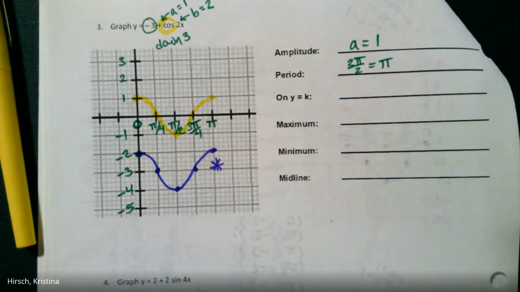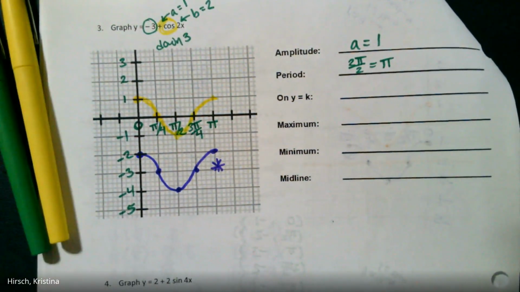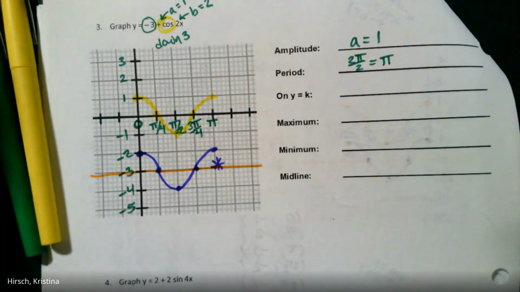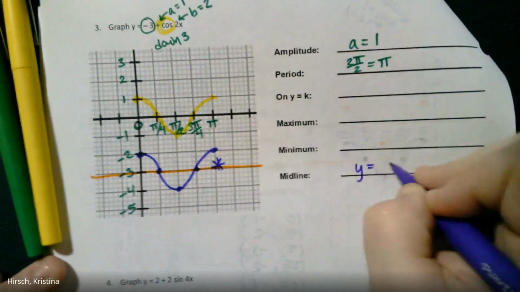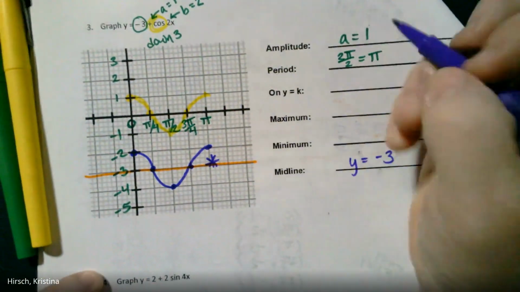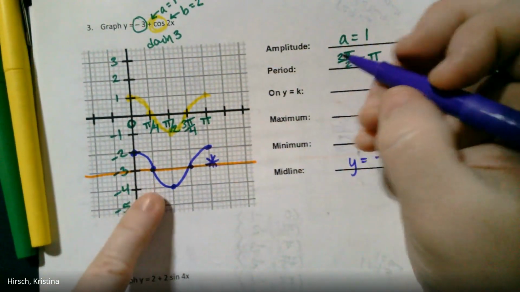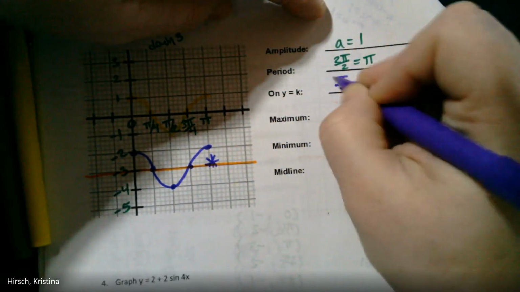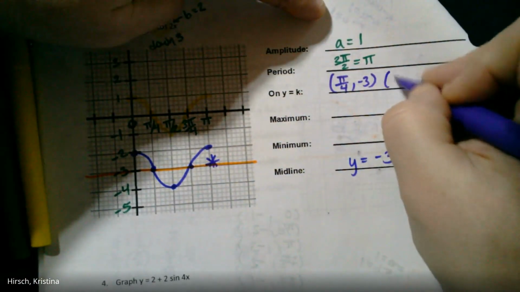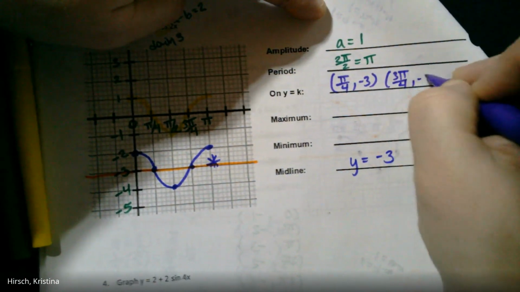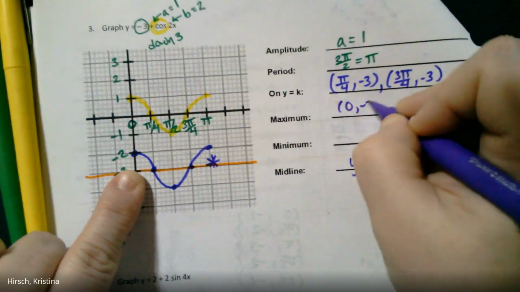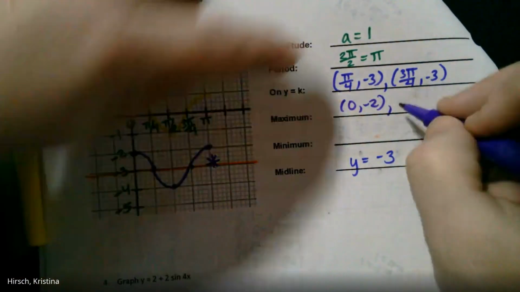So my y equals k is going to be my midline. So that happens at -3. So y equals -3 is your midline. And you would have pi over 4, -3 and 3 pi over 4, -3. My maximum, I have 2, so 0, -2, and pi, -2.